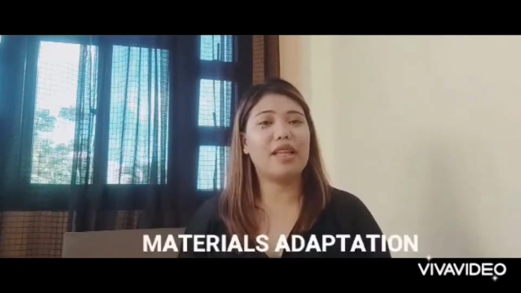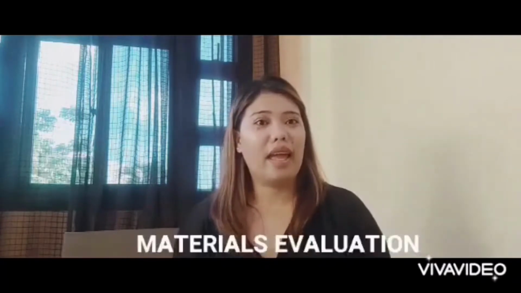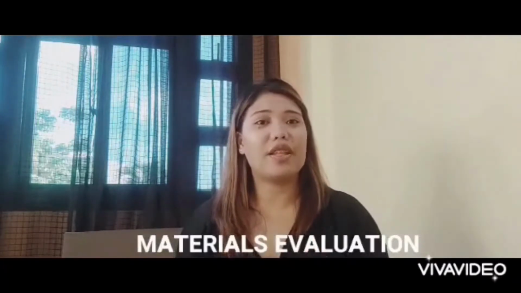The third one is materials adaptation. It is the application of some strategies to make the textbook more effective and flexible. And the last one is materials evaluation. This is a procedure that involves measuring the potential value of a set of learning material. And those are the definitions of the terms that will be used in our topic for today.